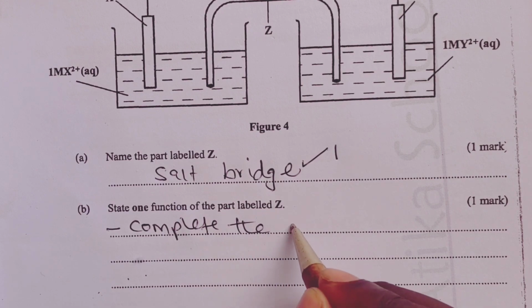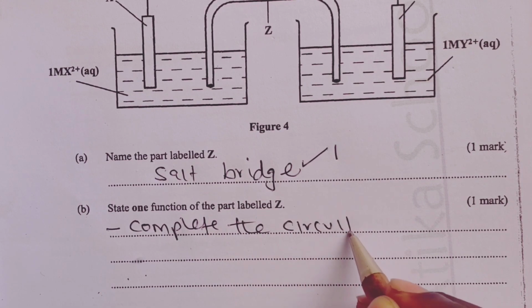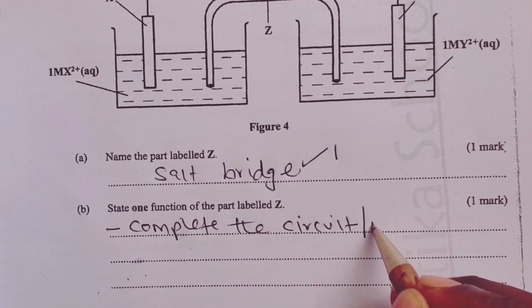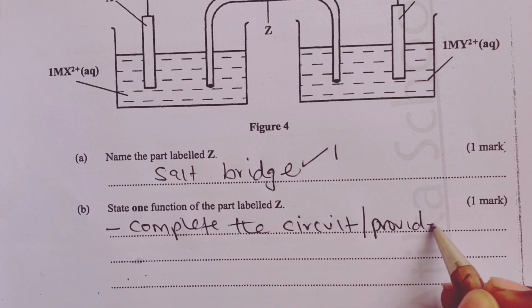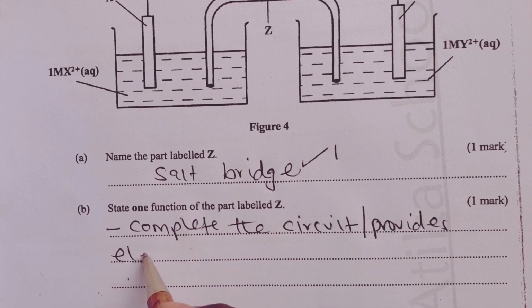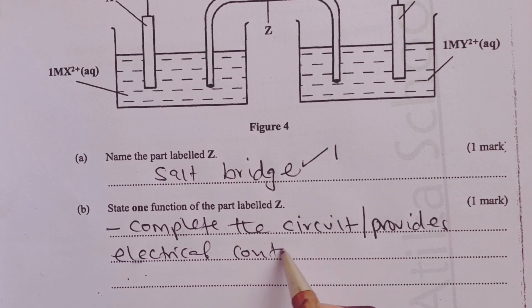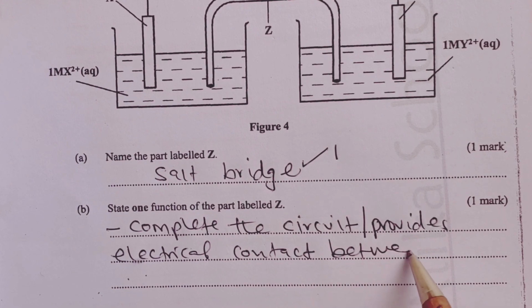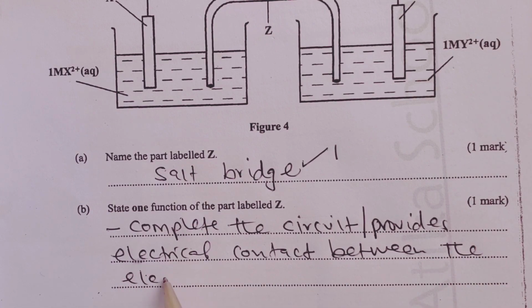That is one function. Instead of using the words complete the circuit, a candidate can say that the salt bridge provides an electrical contact between the electrodes. That is the same as completing the circuit.